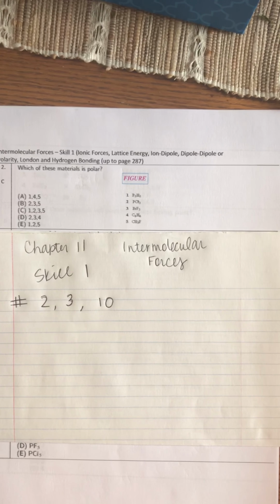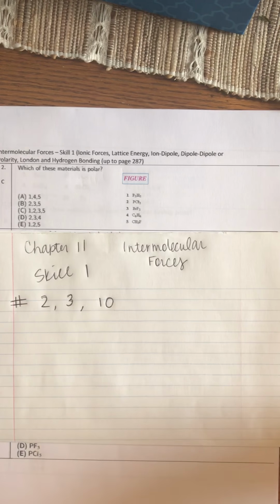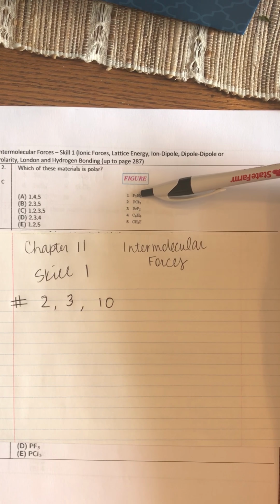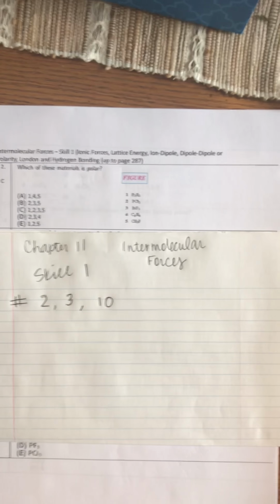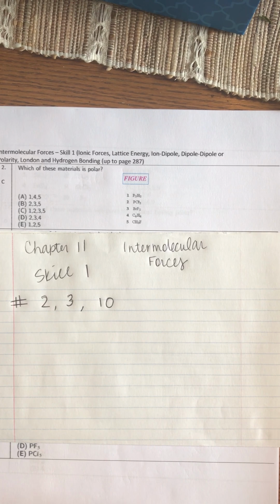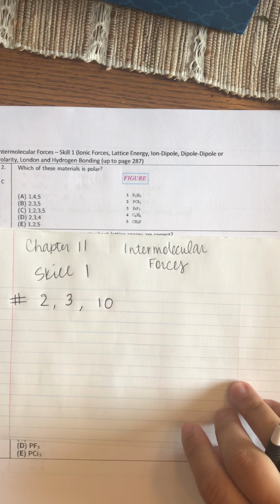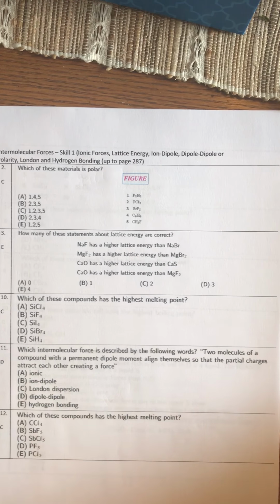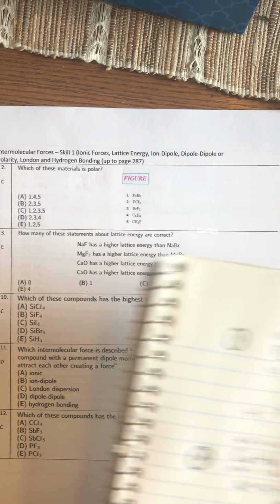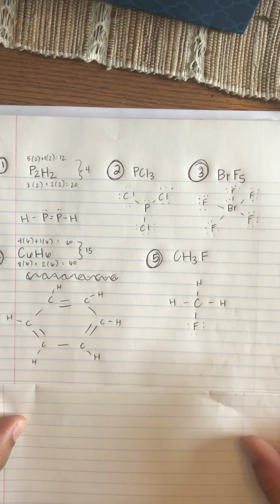It says, which of these materials is polar? It might not be evident just by looking at their chemical formulas. So what you would want to do is go ahead and draw out their Lewis structures. Since we've already done that in a previous chapter, I'm just going to go ahead and show you their Lewis structures, and then we can talk about which ones look polar. Alright, so here they are.